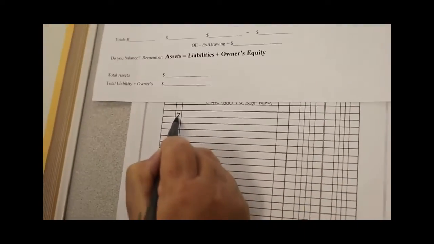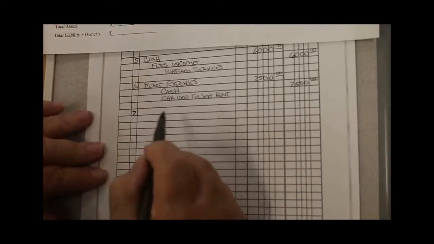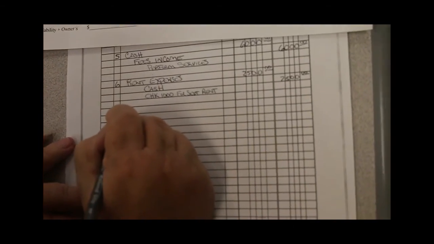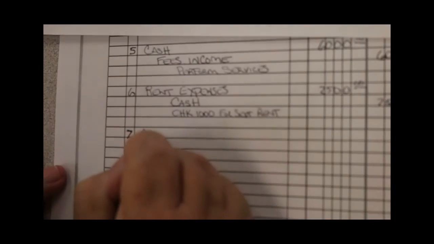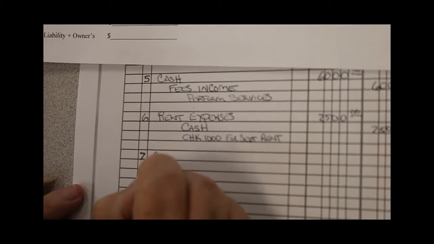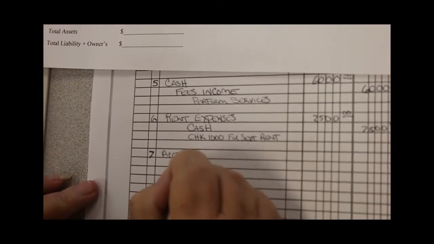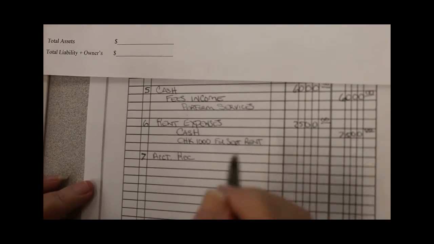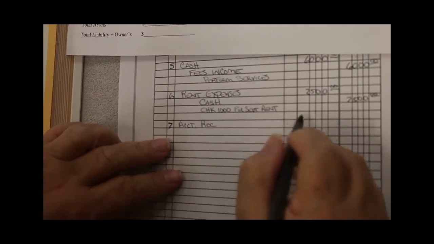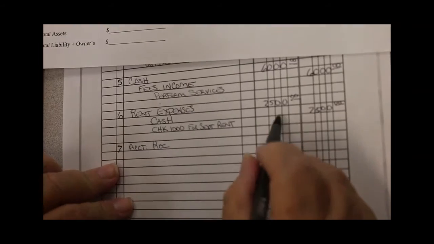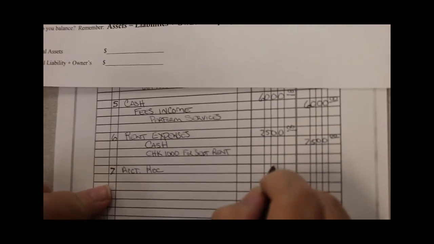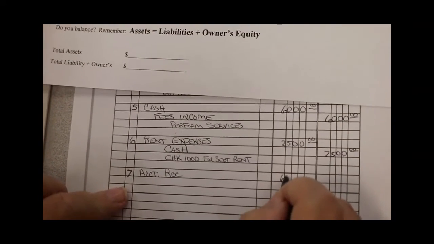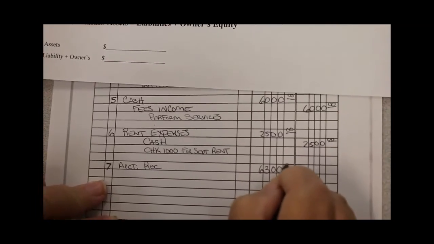Go to the journal. The date is the 7th. Okay, what account gets debited? Accounts receivable, right? I'm going to abbreviate. All right, accounts receivable. And then I'm going to put here $6,300 gets debited.